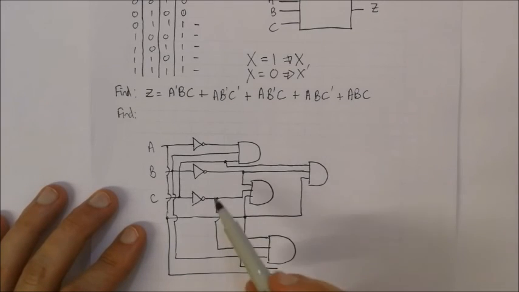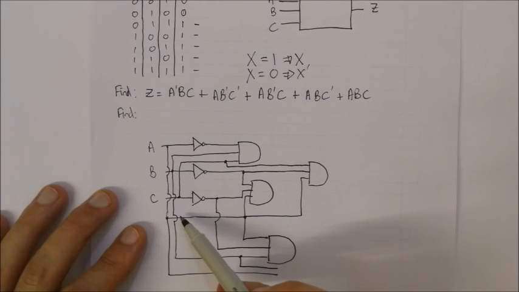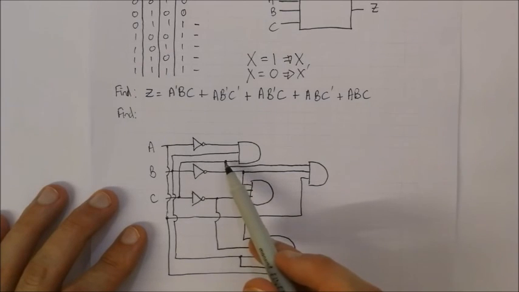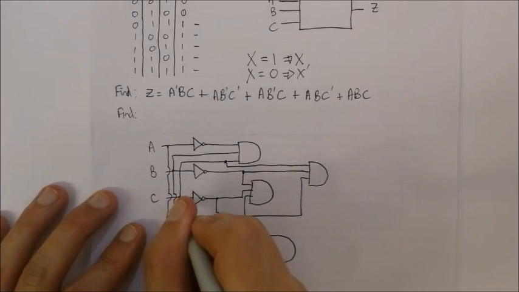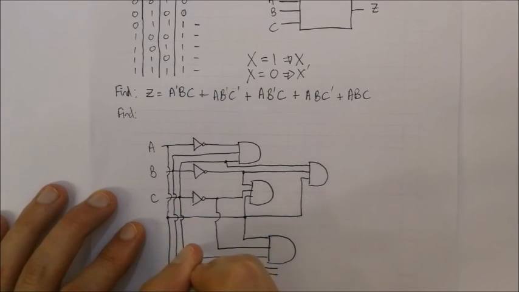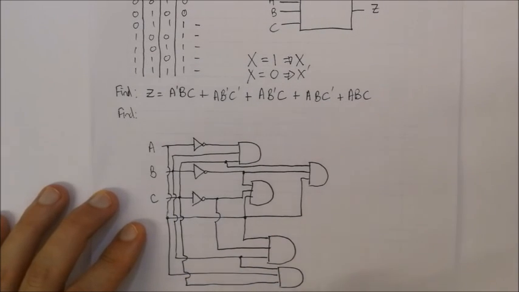And C, we haven't tapped off from C yet, have we? So let's just bring it down over here. And that comes also over here. And that goes also through an AND gate.